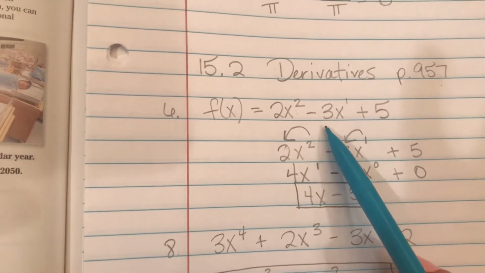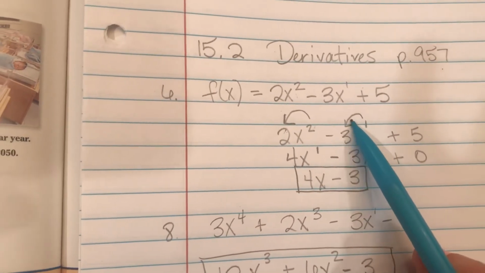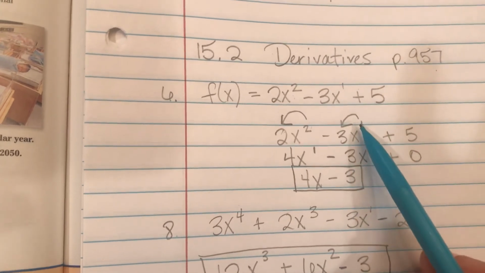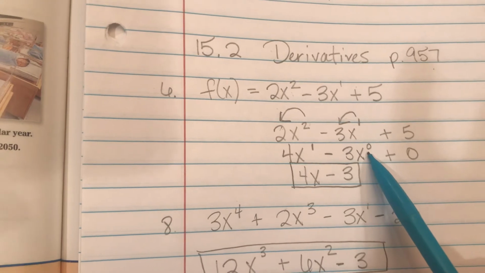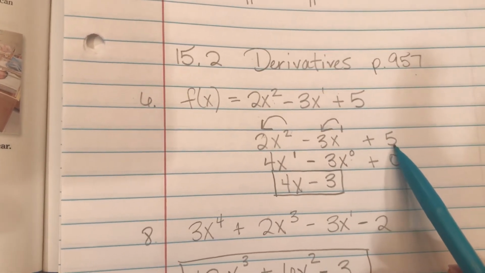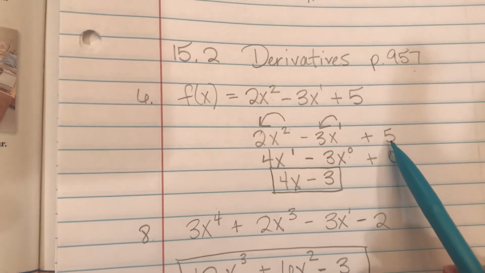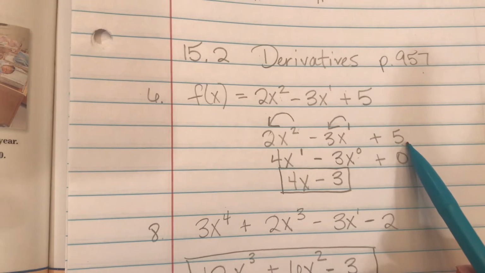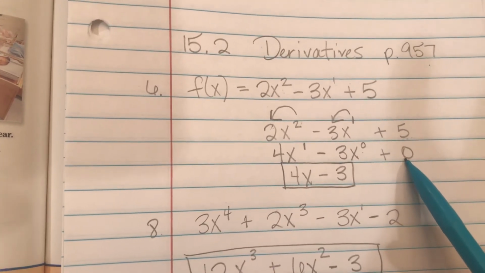Okay, the original problem had 3x to the first, all right? So remember, you take exponent times the coefficient, 1 times 3, that's 3. Decrease the exponent by 1, which of course is x to the 0, all right? This random 5 out here on the end, that's just a constant, and the derivative of any constant is always just 0. So basically, if it doesn't have a variable with it, if it's just a number, then the derivative of that is 0. Okay?